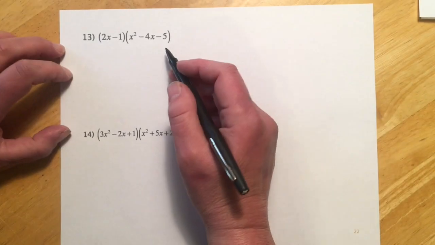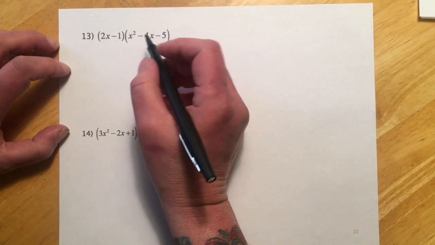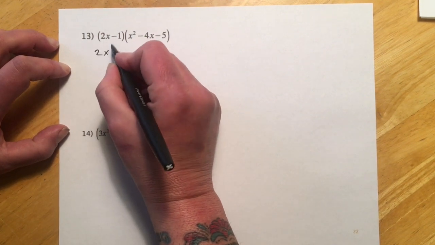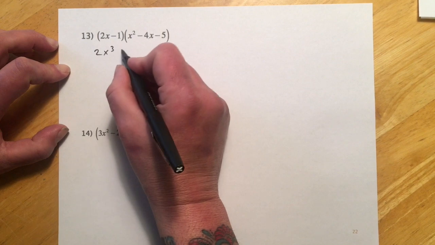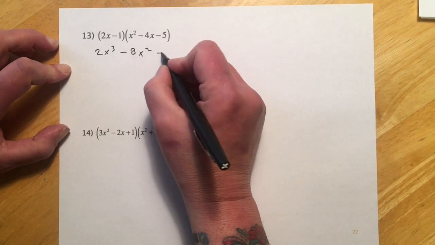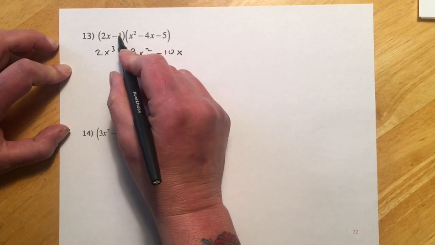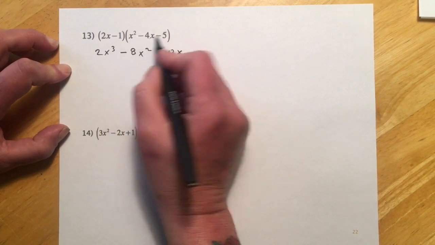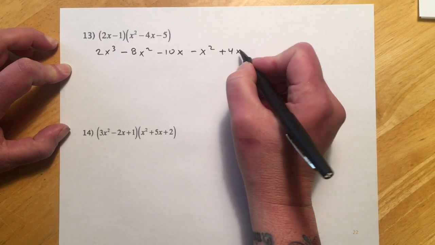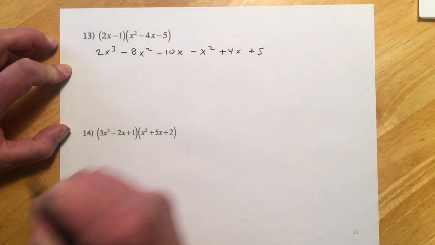Here's these last couple. This is another one of those 2 by 3 ones. So 2x times x squared for 2x cubed. 2x times the 4x, that'll be all negative 8x squared. 2 times 5, so negative 10x. And then the negative 1, I'm just going to get all this back, but with the opposite sign. So negative x squared, positive 4x, and positive 5.